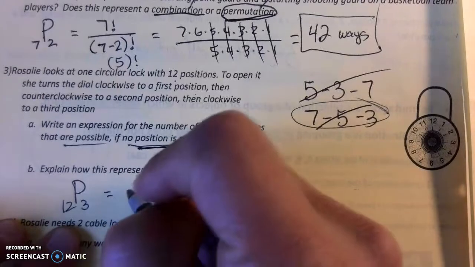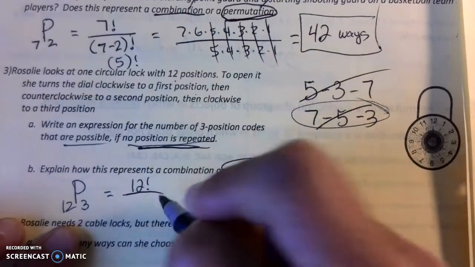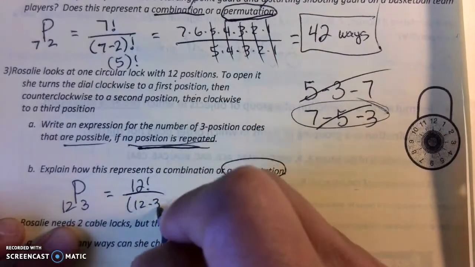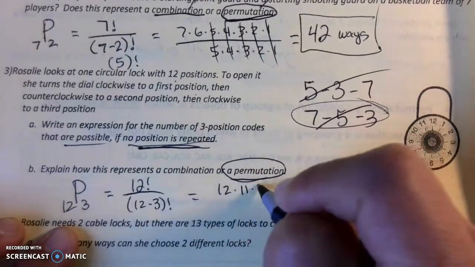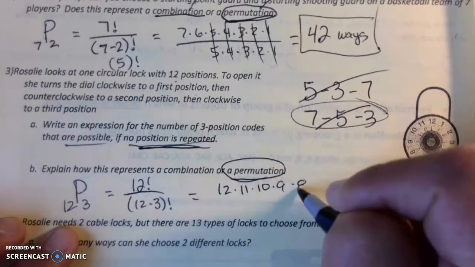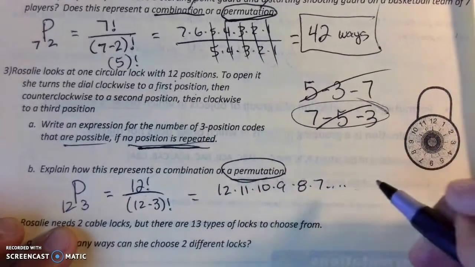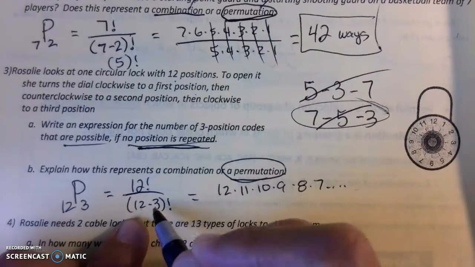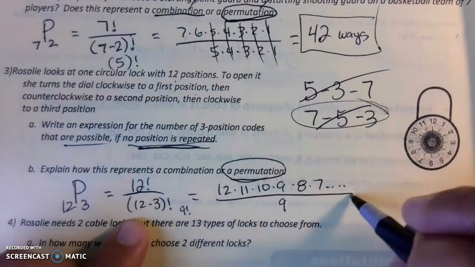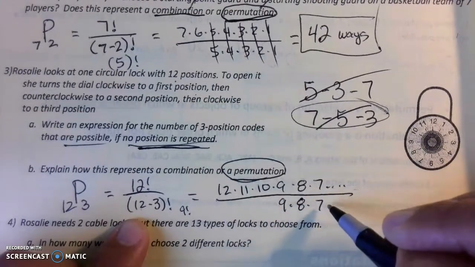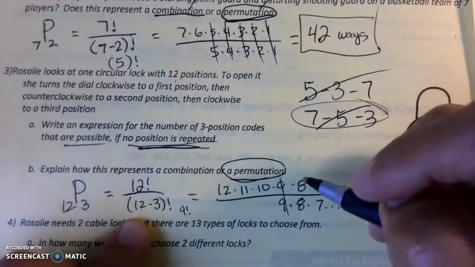It will be 12 factorial, parentheses 12 minus 3 factorial. When you do this, 12 times 11 times 10 times 9 times 8 times 7, and so on. 12 minus 3 is 9 factorial, so really it's just over 9 times 8 times 7 and so on. All of these guys would just cancel out.